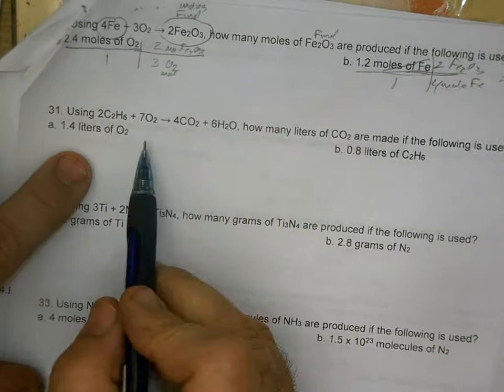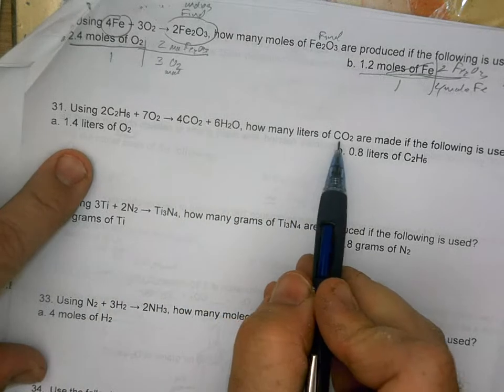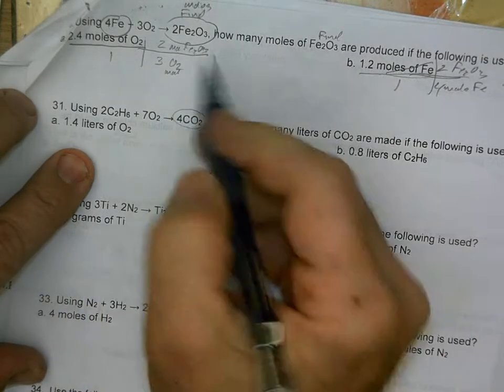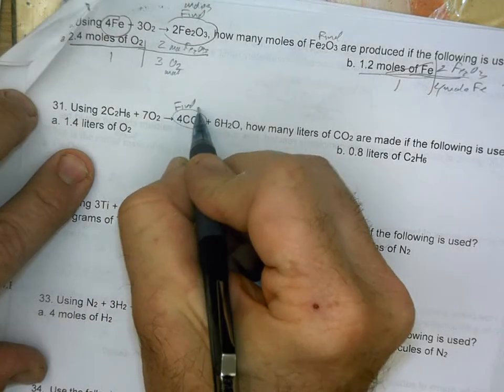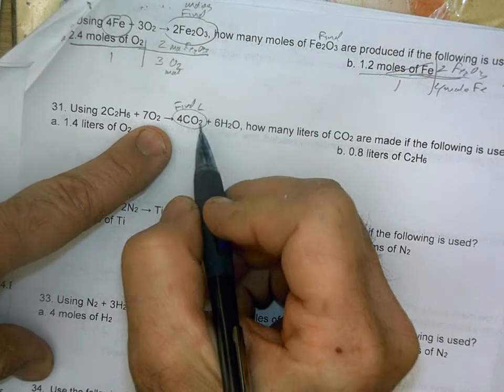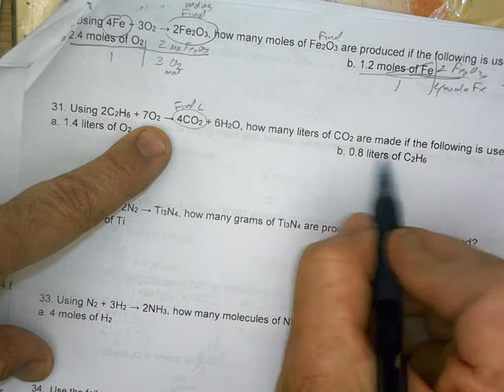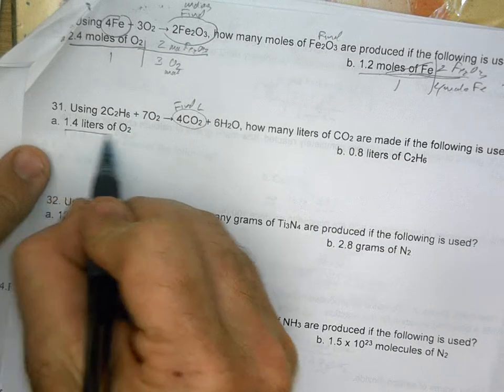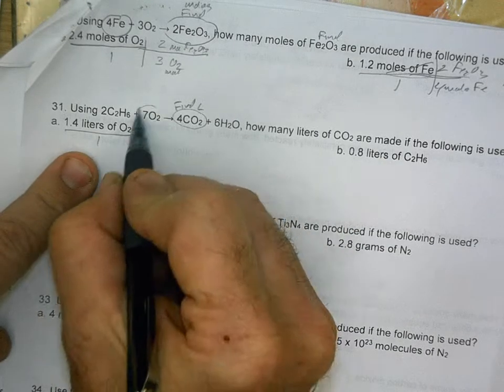Okay, for number 31, we're trying to find liters of CO2. So circle this, find, and liters. Labeling your balanced equation with the find really helps you out in the mole ratio part when you come to it. Our given over here is going to be liters of O2. So I'm going to circle this over here.